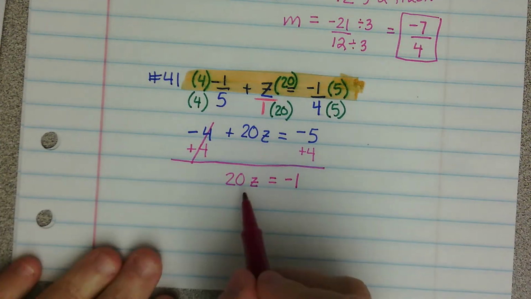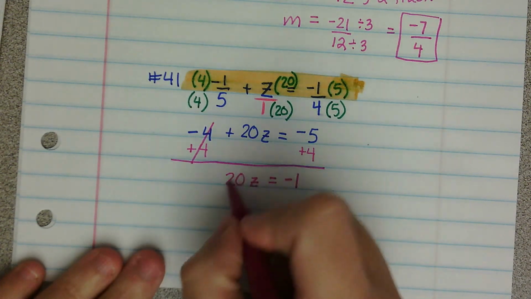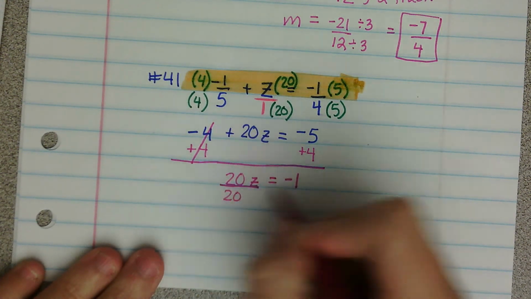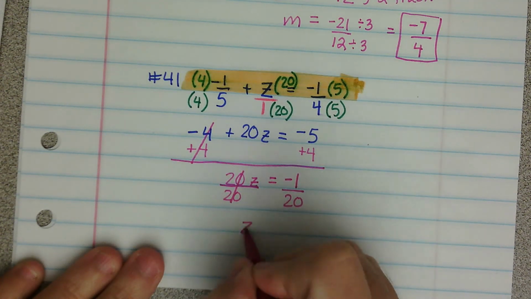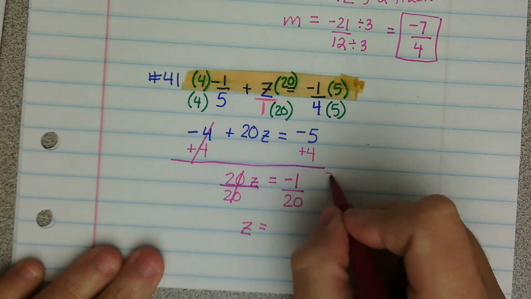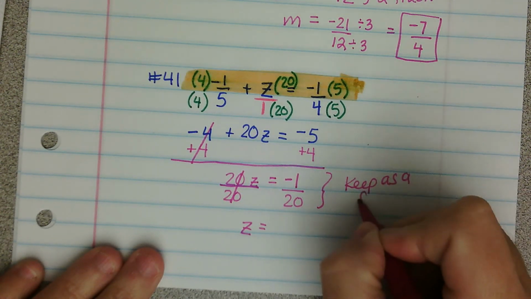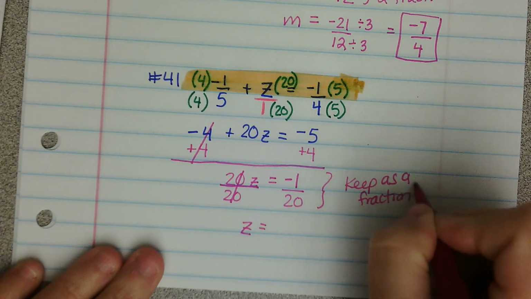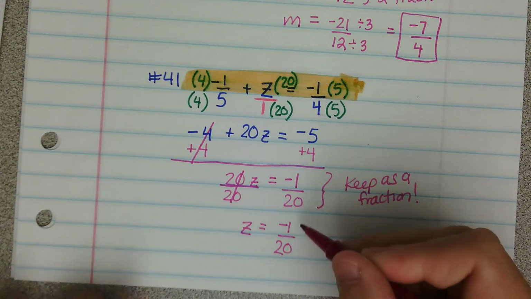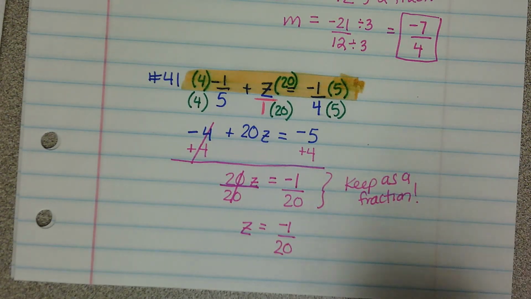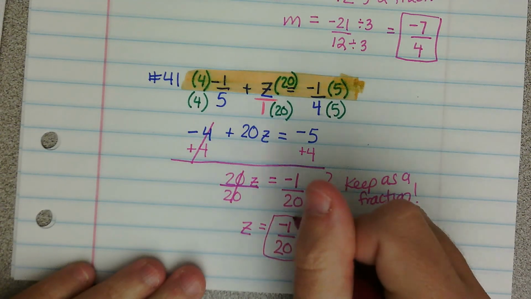Our last step is our multiplicative inverse. See how that's 20 times z? We have to do the opposite of multiply, which is divide. 20's cancel. And you're left with, keep it as a fraction, -1/20. I can't reduce that at all. There's no number that I can divide by top and bottom to make it smaller. So this is my answer.